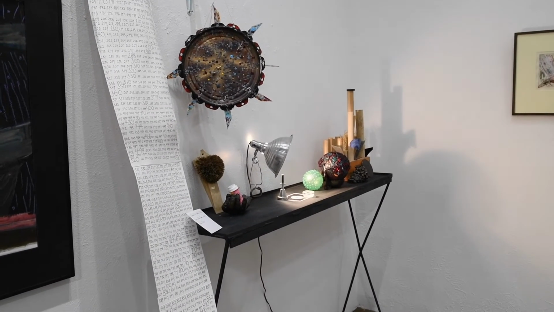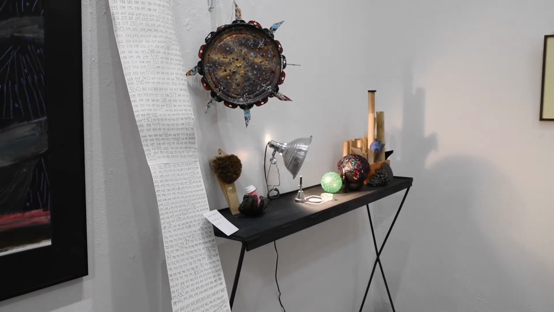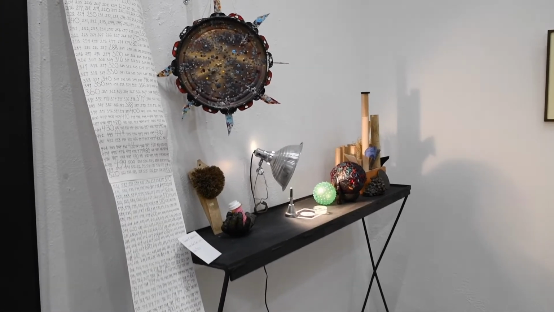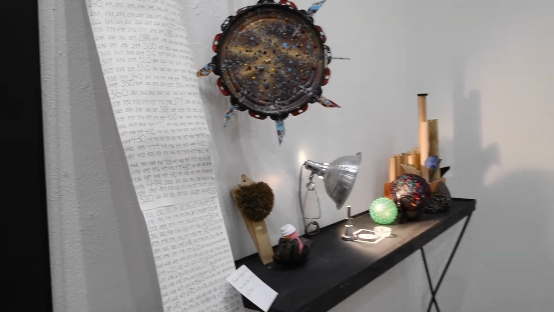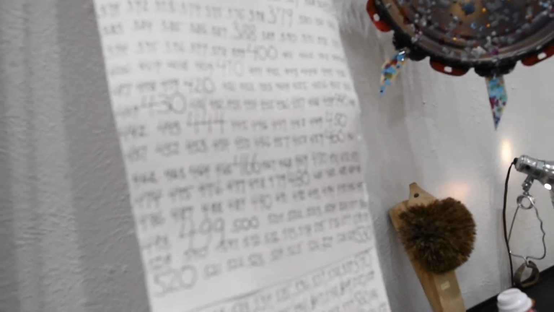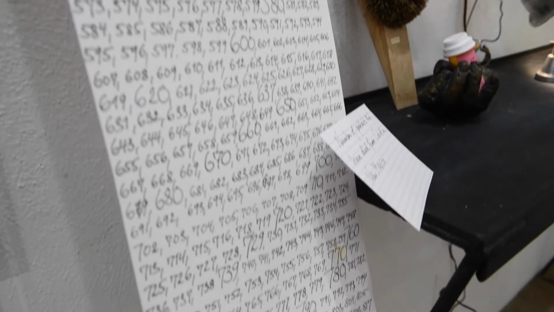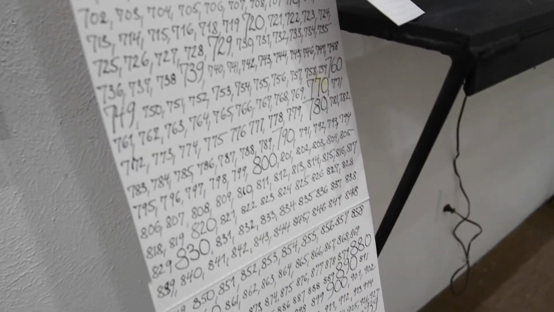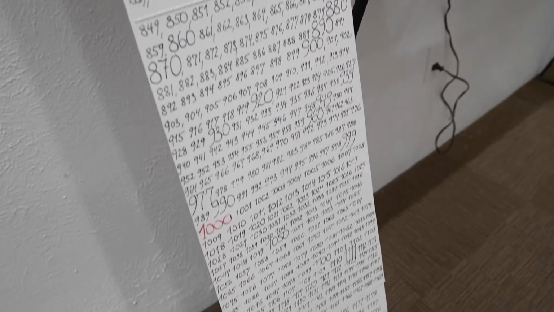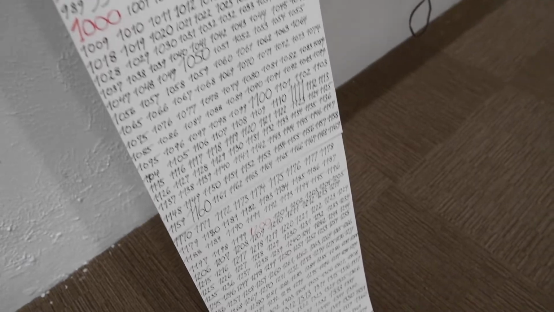This part of the installation is an assemblage starting on the left side with the death scroll, which represents the number of patients that have died from this virus infection in the state of New Mexico.